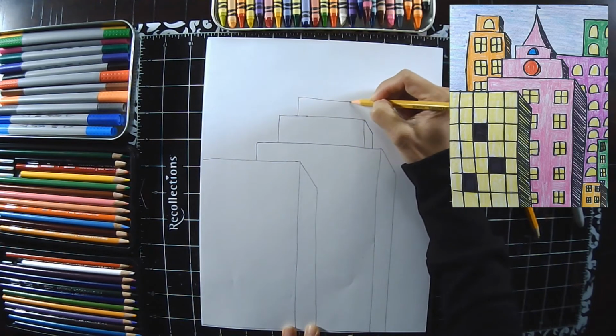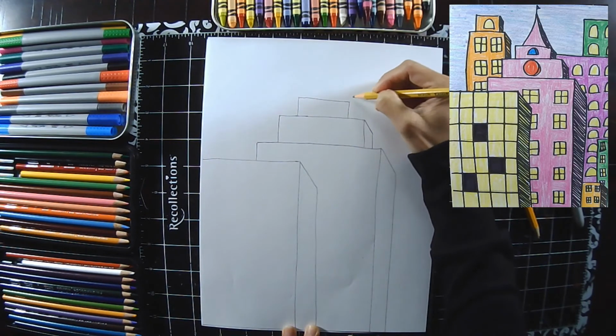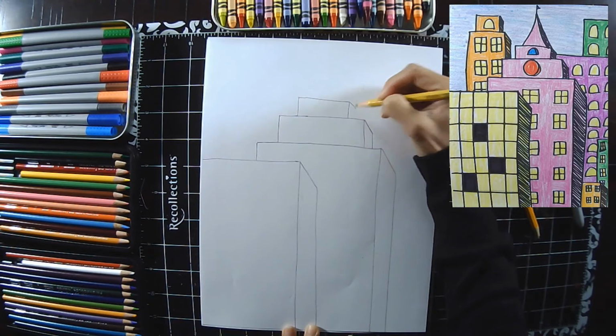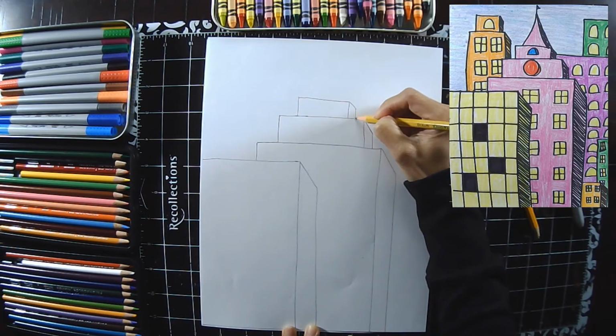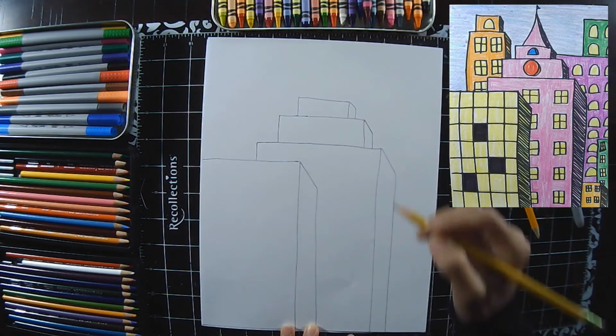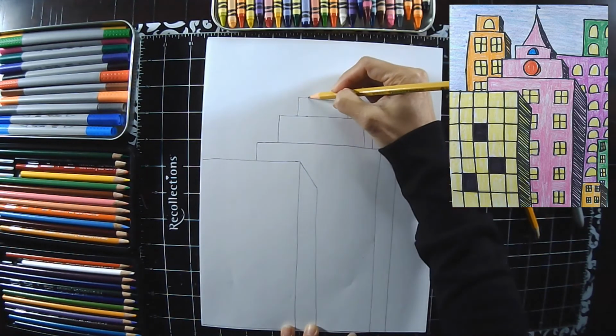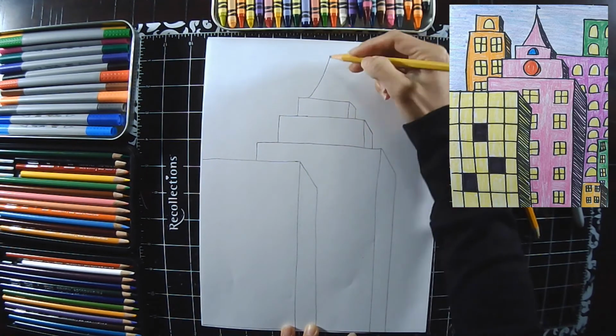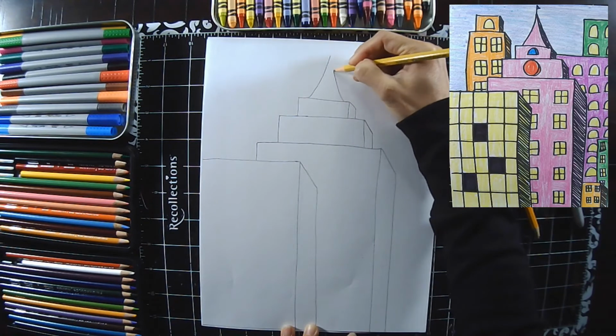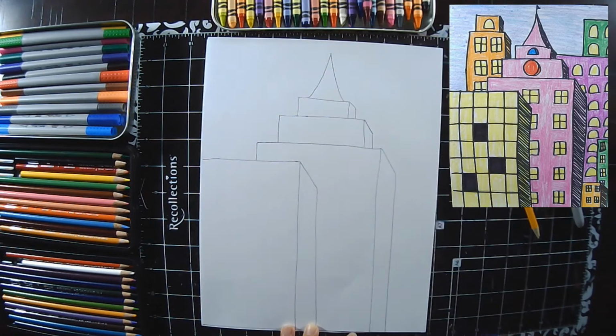And the same diagonal line, vertical line. And I want a nice top for this building. So we'll create a triangle.